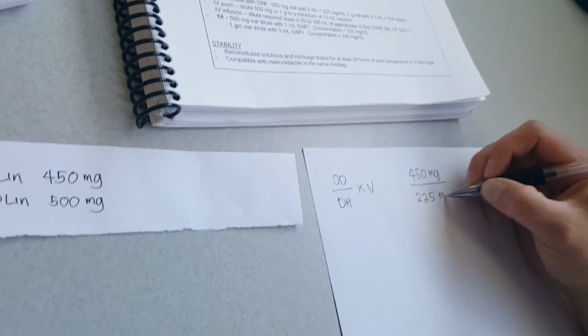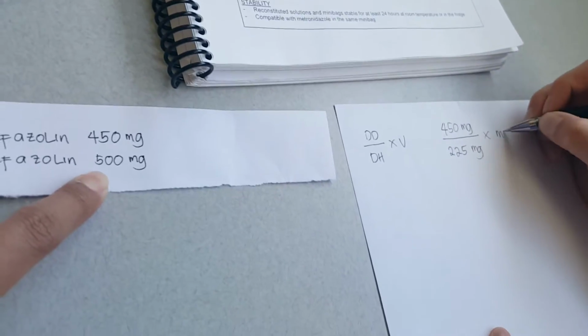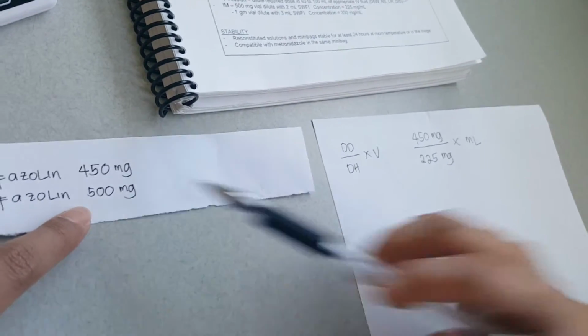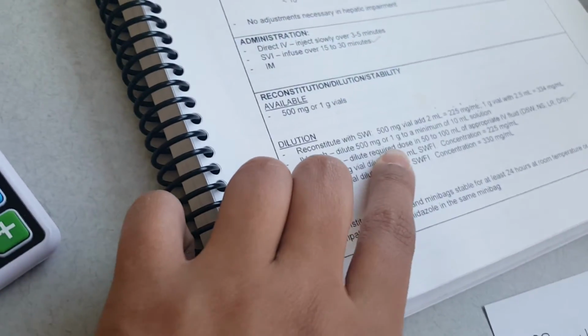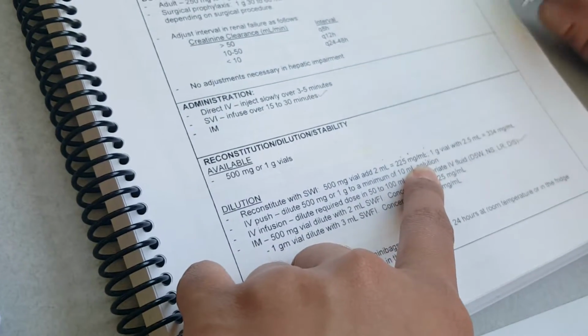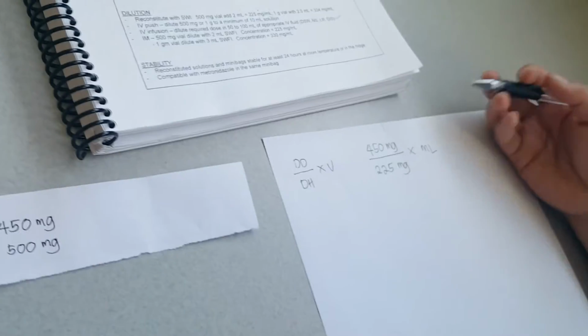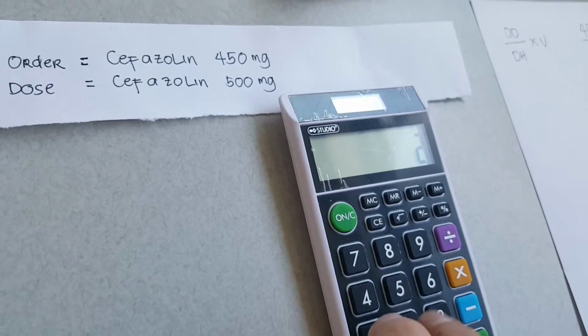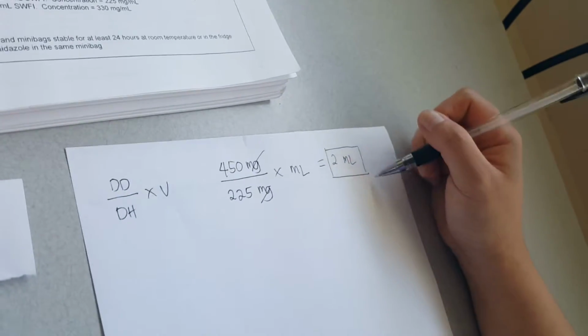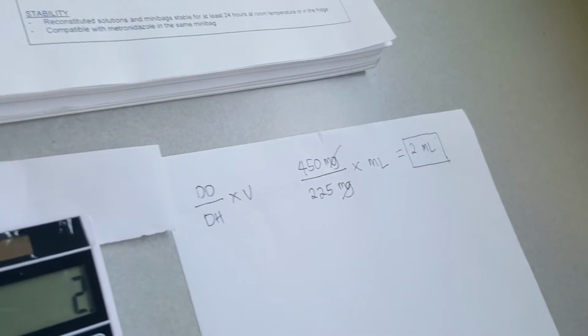Is it because we're gonna use more than 500? Because this is your available dose, right? Yeah, that is 500. That's why we're putting 2 ml. And the stock dose will be 225, right? Yeah, this is the final concentration. Okay, so we have to divide 450 by 225, times 1. So 2 ml, so the units cancel out. So we're going to withdraw 2 ml. This is your dose.